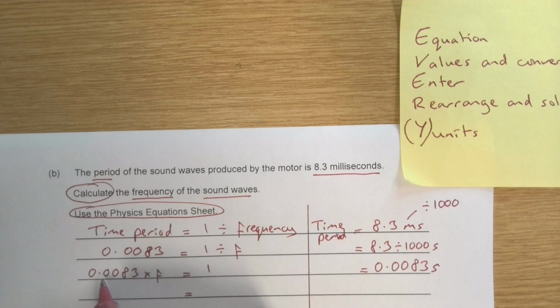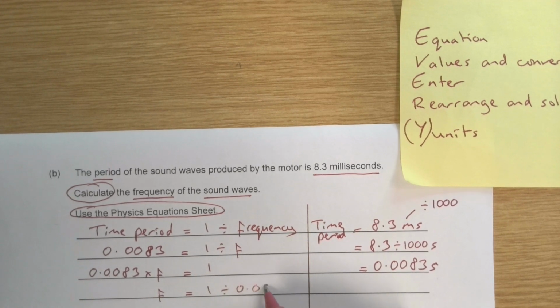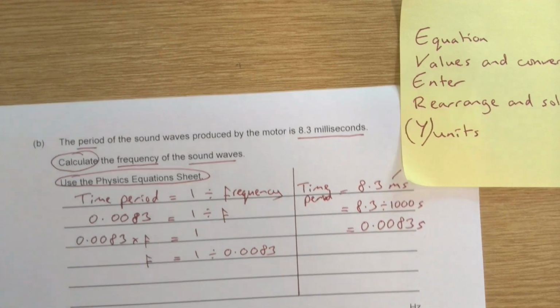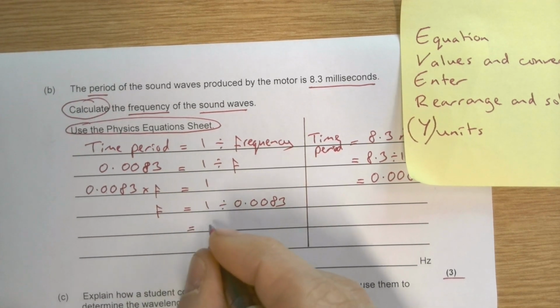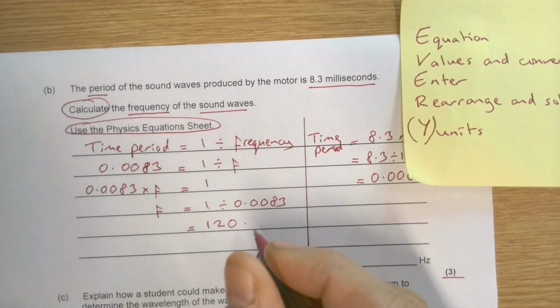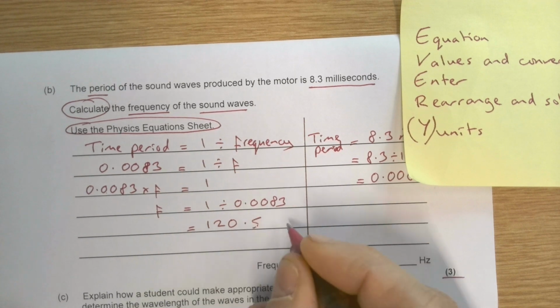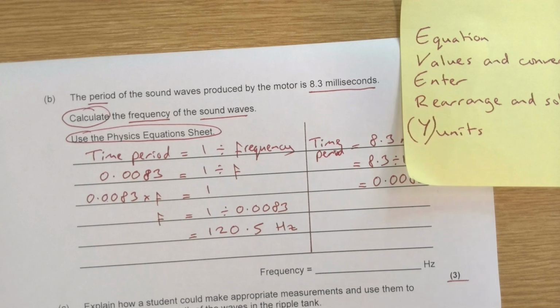Then I'm going to divide both sides by 0.0083 to make f the subject. So 1 divided by 0.0083 equals 120.5 hertz.